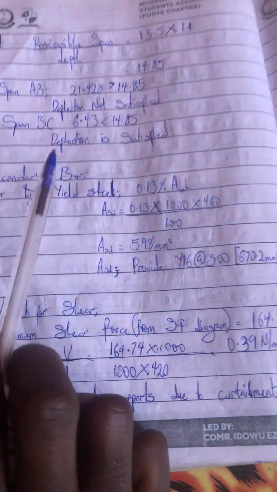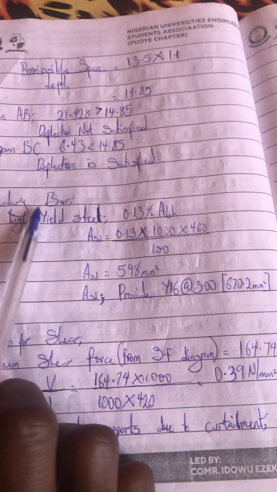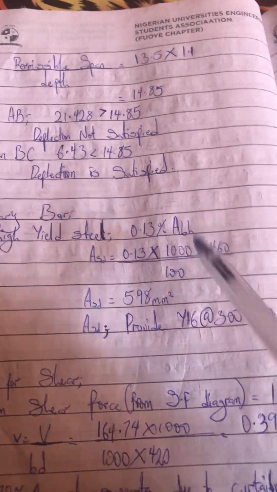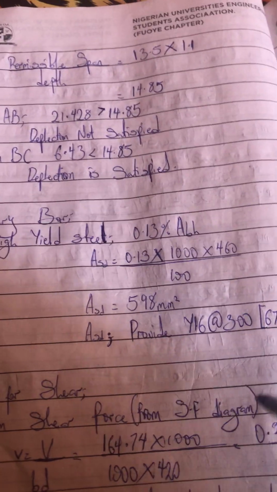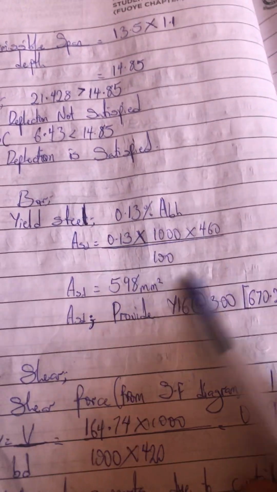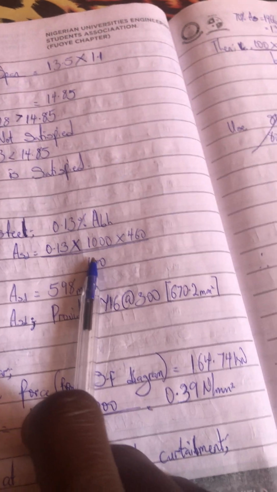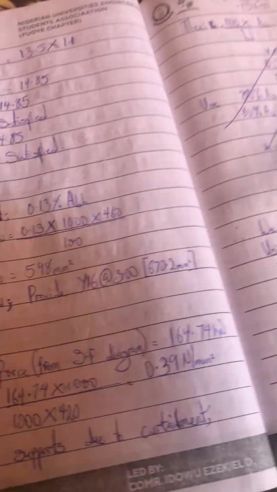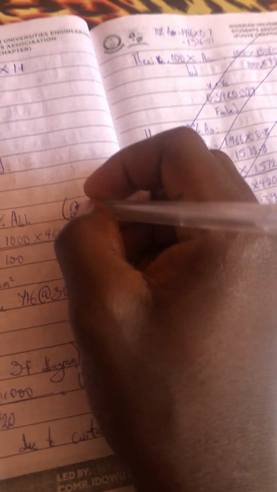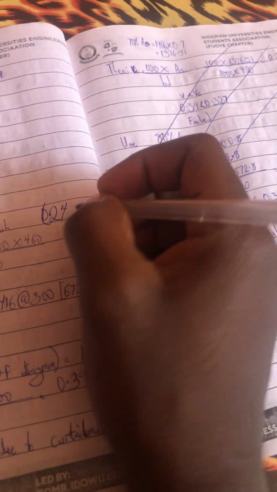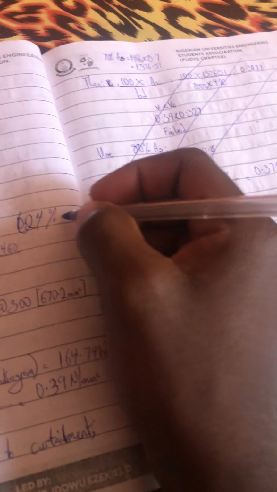So for the secondary reinforcement, which is the distribution bars, since we are using high-yield steel of 460 Newton per millimeter square, this is our formula. Those using mild steel would use this one, 0.24 percent of the area of b and the total depth.